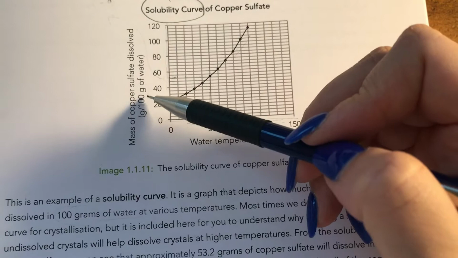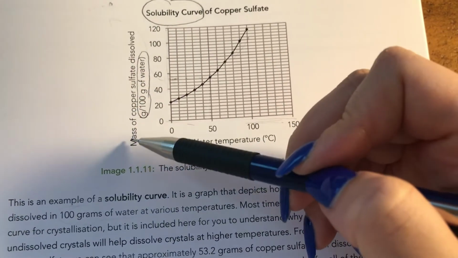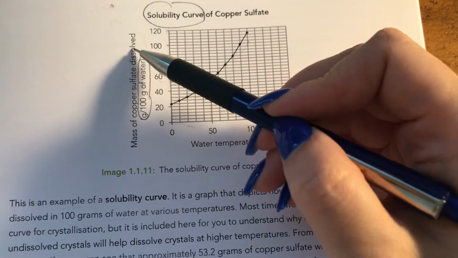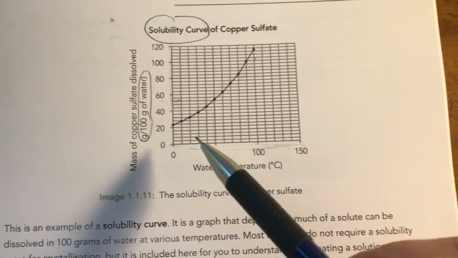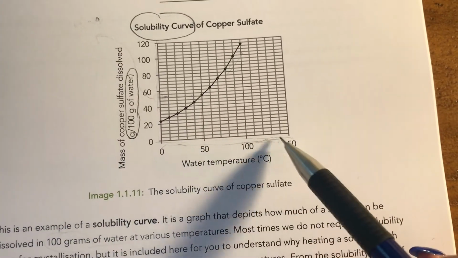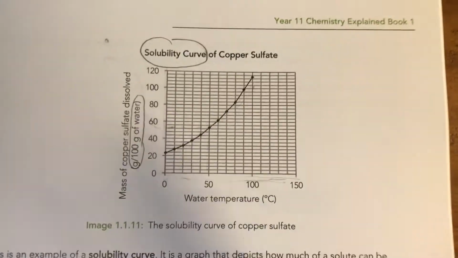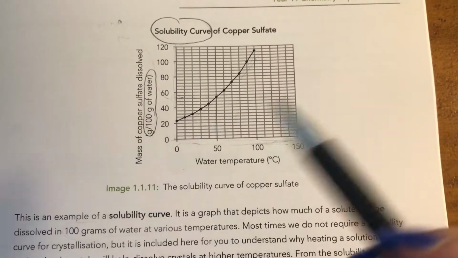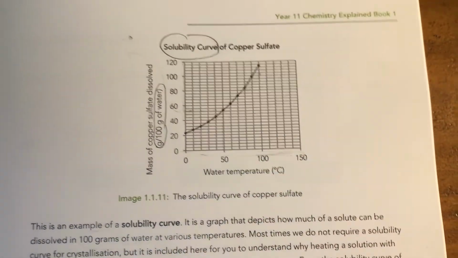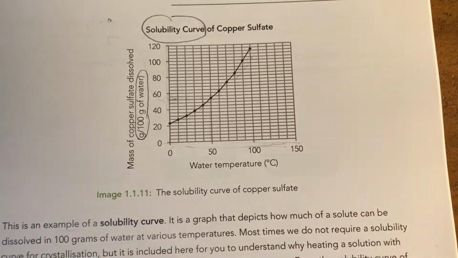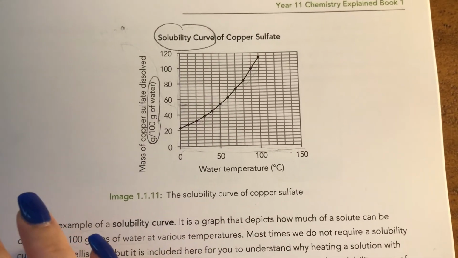And look over here, the units, grams per 100 grams of water. So this is the mass of copper sulfate that is dissolved at certain temperatures. And you can see the higher the temperature, the more solute will dissolve. That's common sense. It's logic, right? If you get a cup of hot water and you dissolve a whole tablespoon of sugar, more of the sugar will dissolve than if I did that with cold water, right?